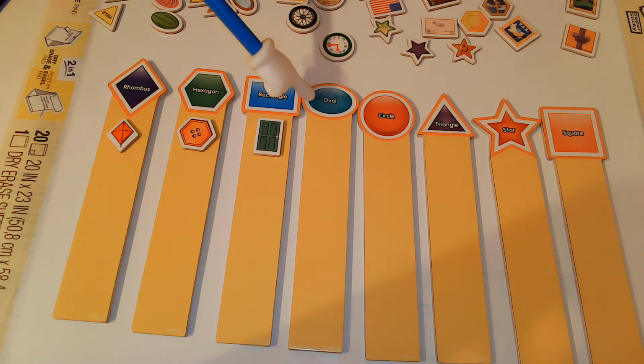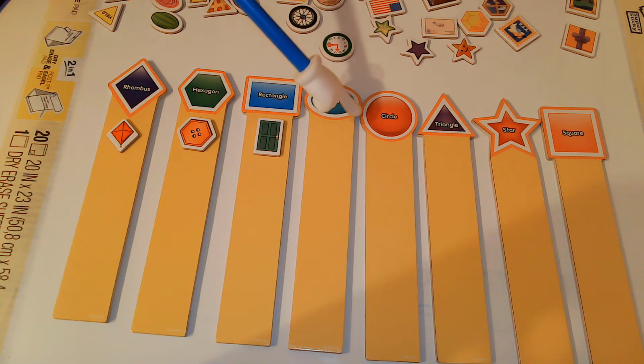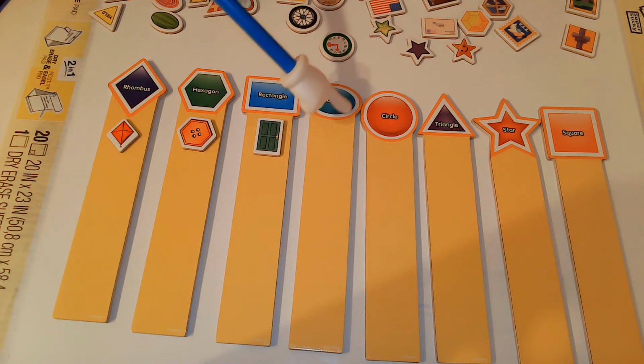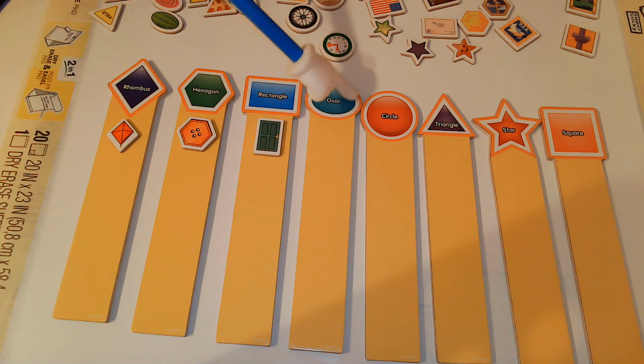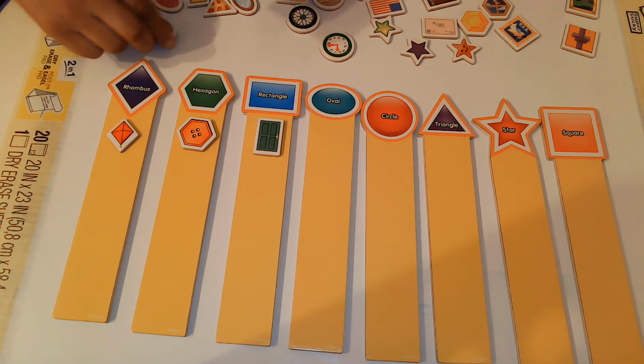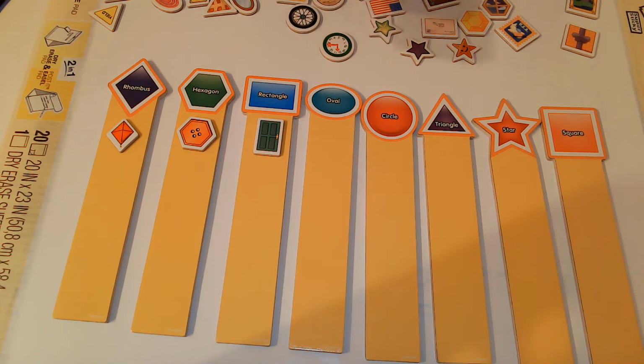This shape right here is called an oval. Can you say oval? Great job. This oval right here does not have any sides. It just goes around and around, but it doesn't have any sides. So I'm going to show you a picture of something that looks like an oval.